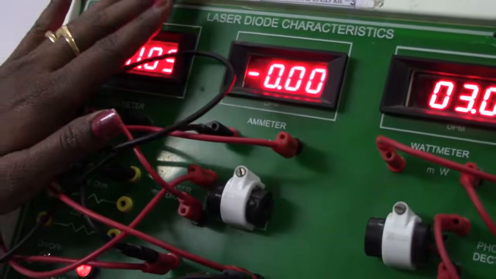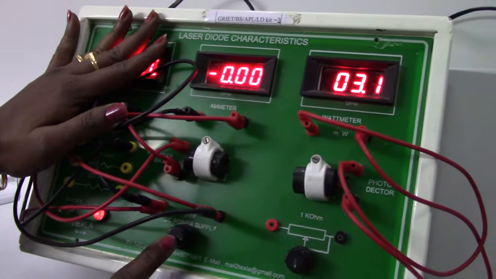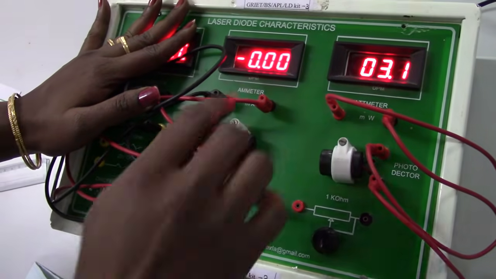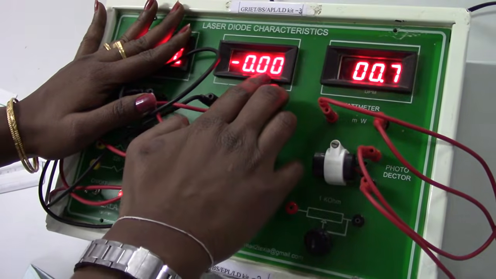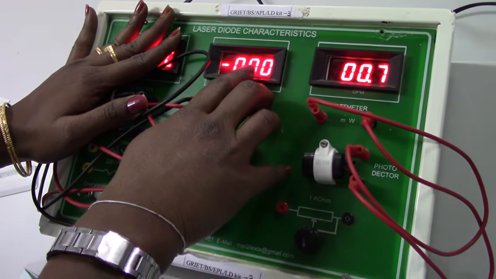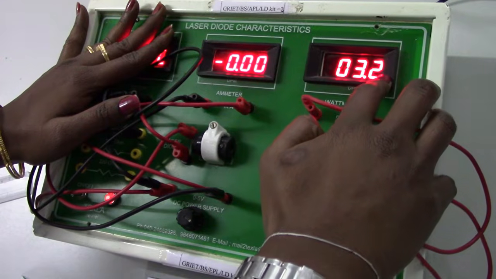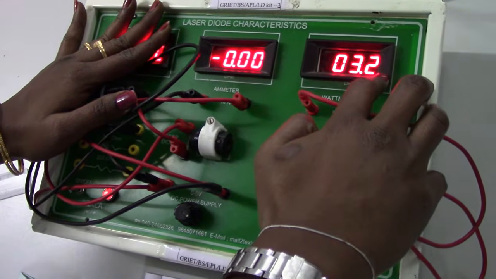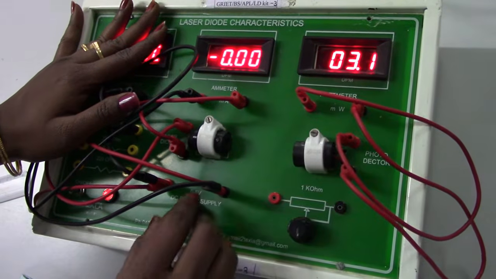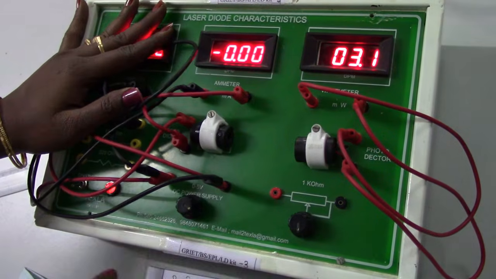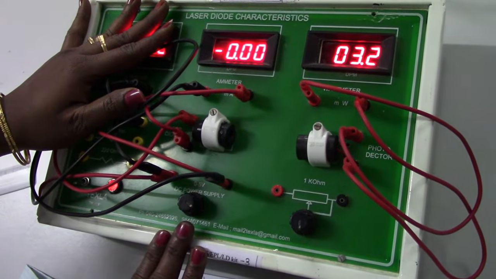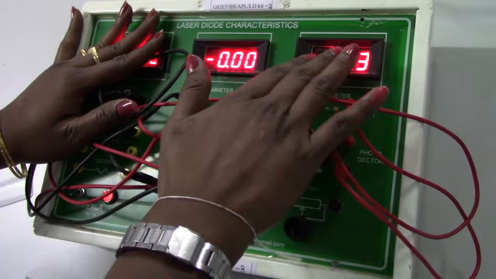Now, with the help of the same knob, by rotating the same knob, you need to note down the current in the digital ammeter. With respect to that current value, we are going to find the optical power in the digital wattmeter or power meter. For that we are also rotating the same knob, and before we start taking the readings, let us see these meters.